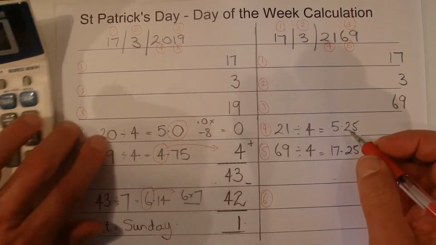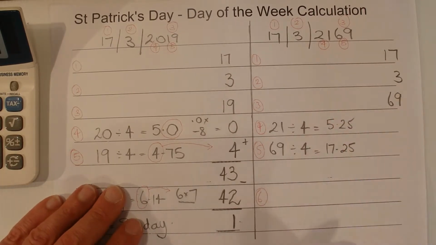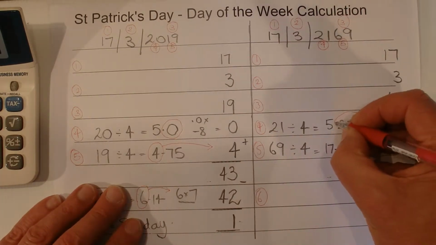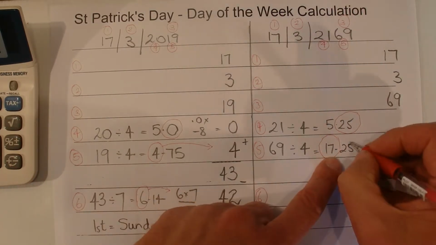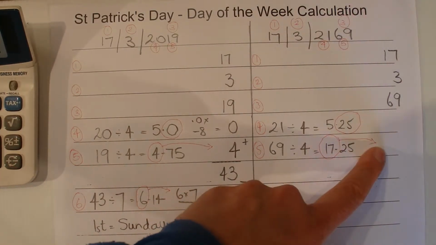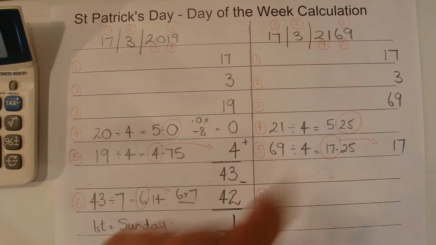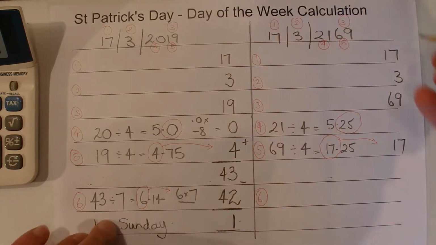Both are the same again for those 2 numbers. We're interested just in the 0.25, and just in the whole number from the 17. The easy one first, we'll put the 17 straight across there into the calculation column.